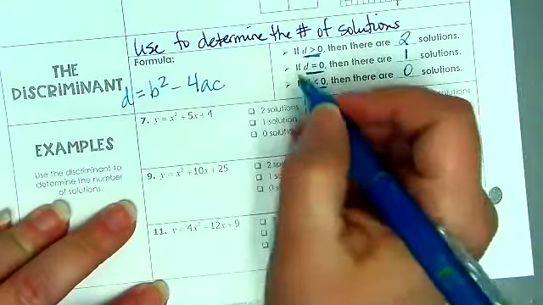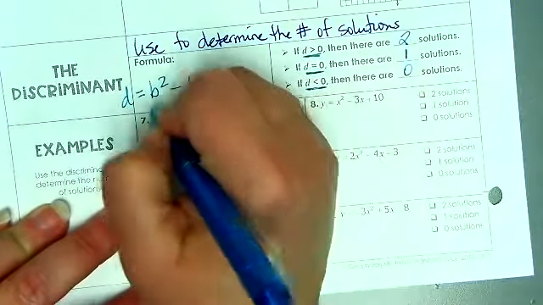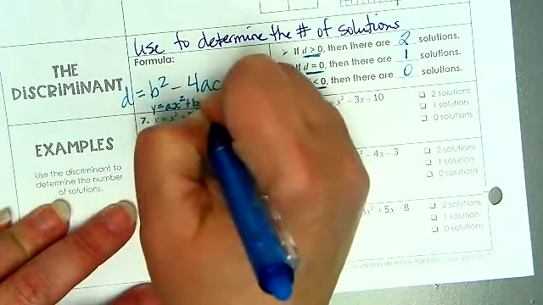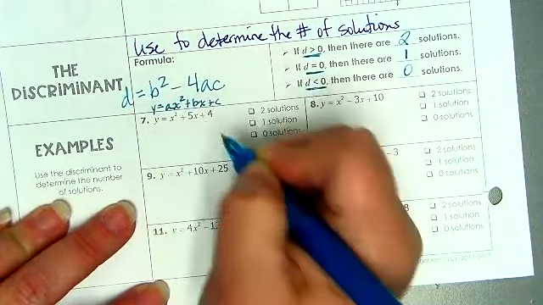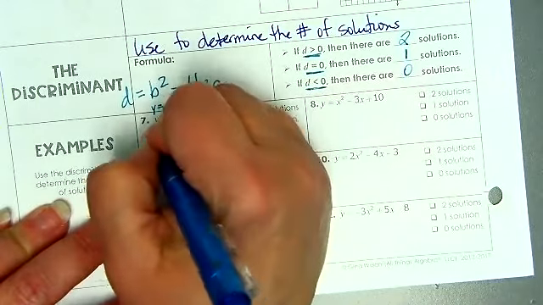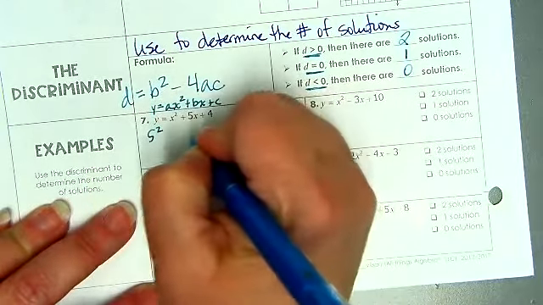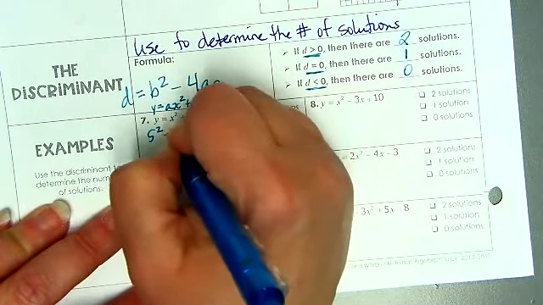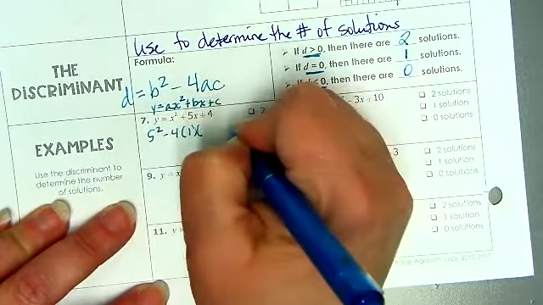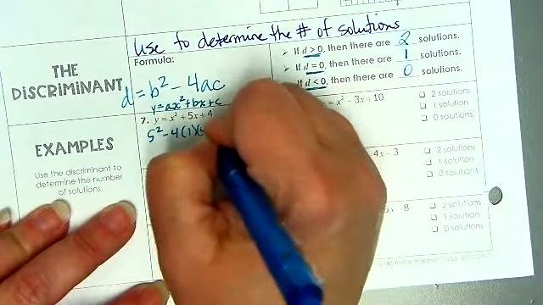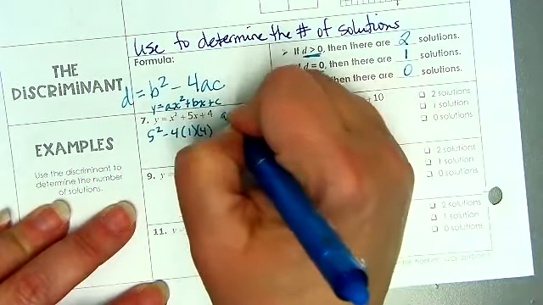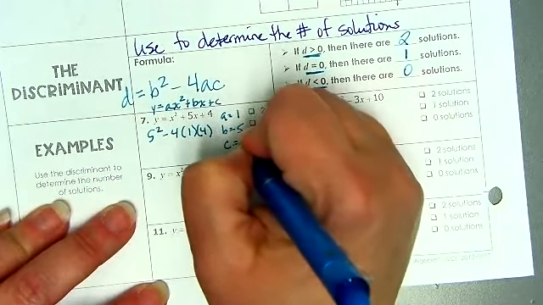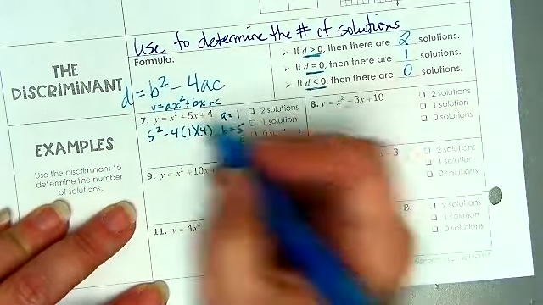So if I'm looking at this, I need to determine what's the A. Remember, it's y equals ax squared plus bx plus c. So I plug in my numbers. I'm going to have 5 squared minus 4 times 1 times 4, because we have that A equals 1, B equals 5, C equals 4, and we plug in and we simplify.